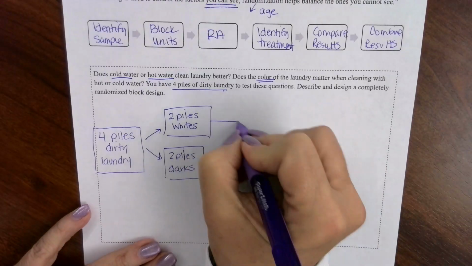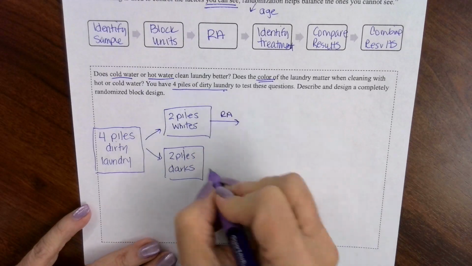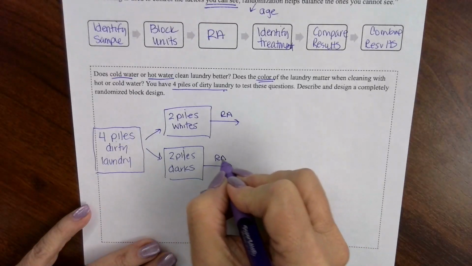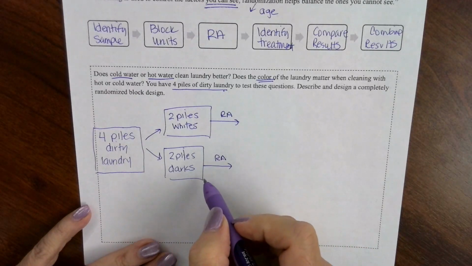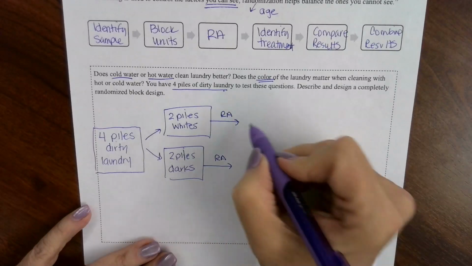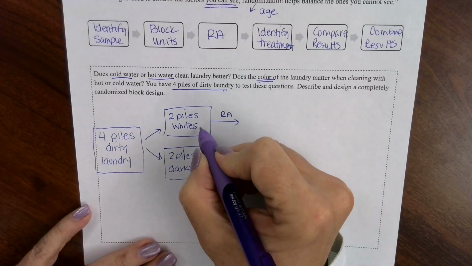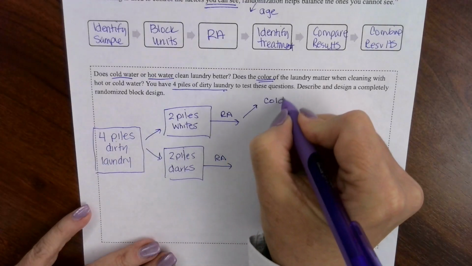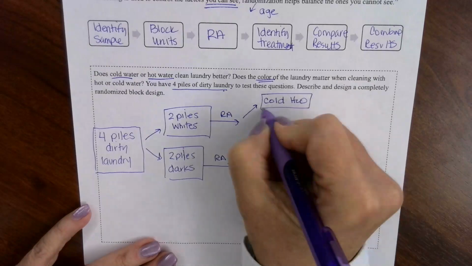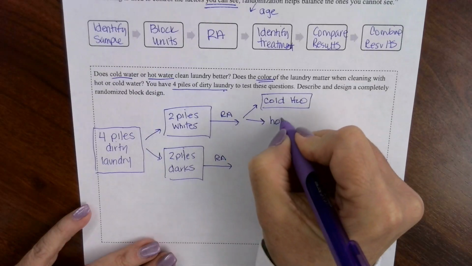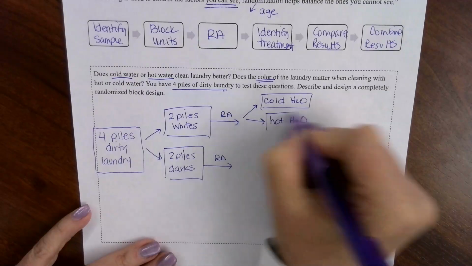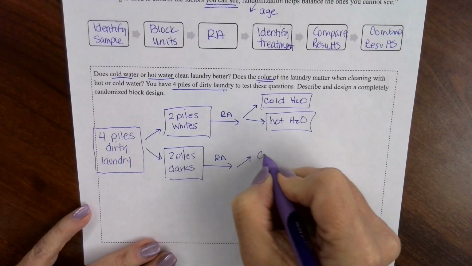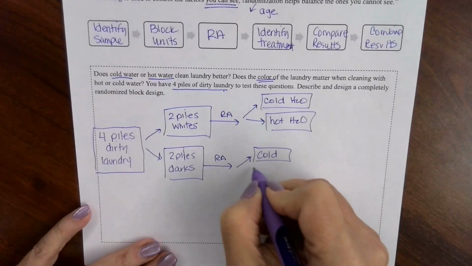Now, here I'm going to do my random assignment. Now remember, we still have to go back and talk about what random assignment is going to look like, but this is my random assignment. Now, within my random assignment, with whites, I have to evaluate cold water, and I'm going to evaluate hot water. I'm going to do the same thing with my darks, cold and hot.